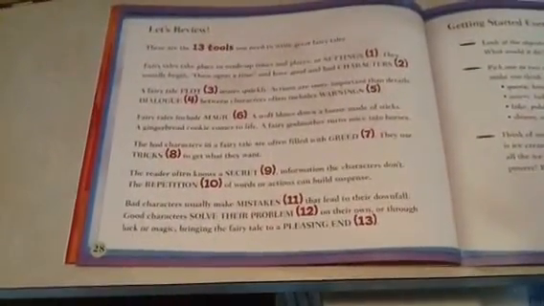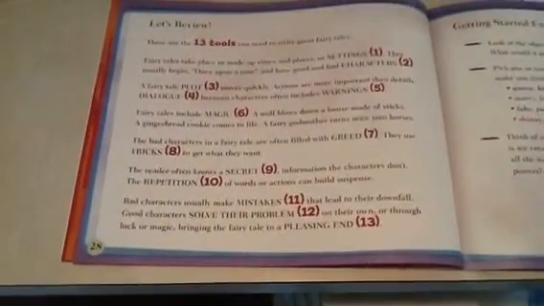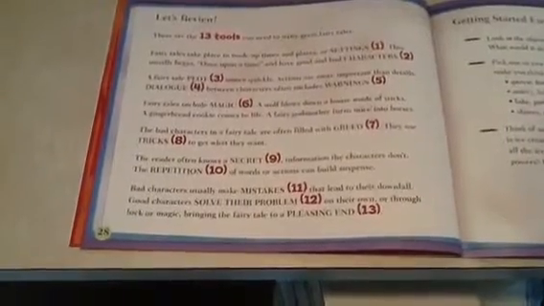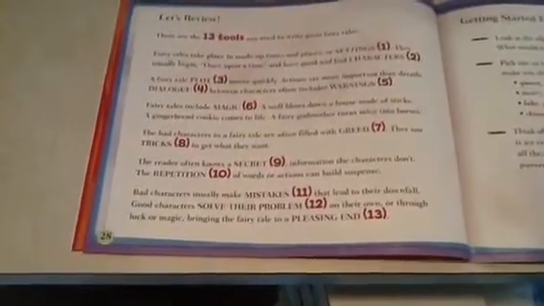Fairy tales include magic. A wolf blows down a house made of sticks, a gingerbread cookie comes to life, a fairy godmother turns mice into horses. The bad characters in a fairy tale are often filled with greed. They use tricks to get what they want. The reader often knows a secret, information the characters don't. Repetition of words or actions can build suspense. Bad characters usually make mistakes that lead to their downfall. Good characters solve their problem on their own or through luck or magic, bringing the fairy tale to a pleasing ending.